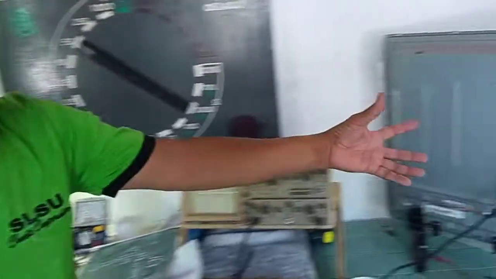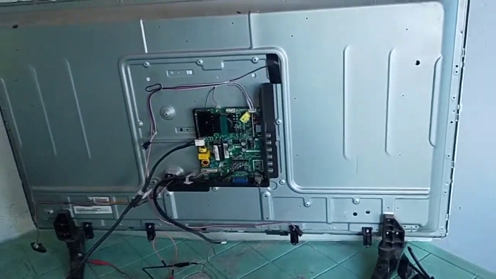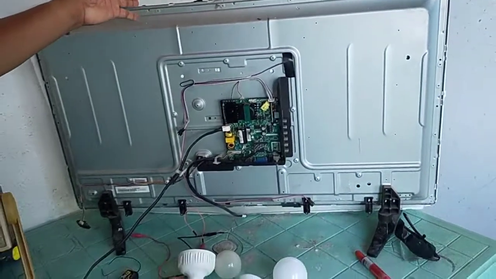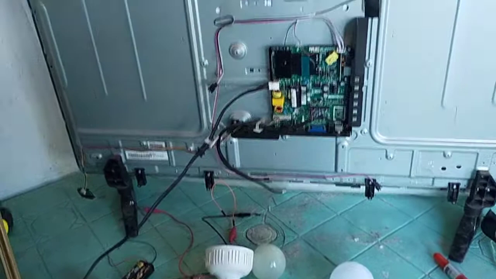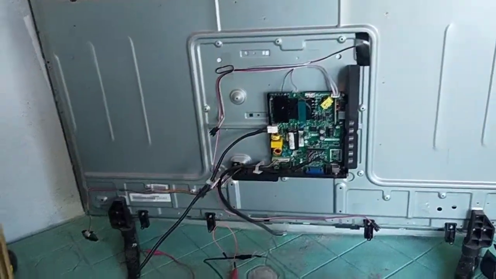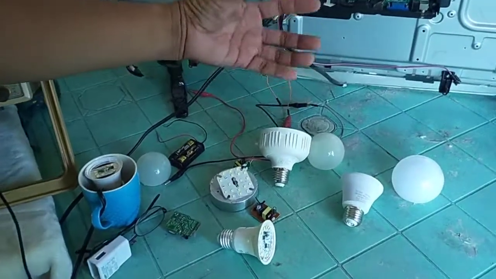That's all for now. By next meeting, probably I will be sending video clips again discussing the LED TV, explaining the internal screen as well as the processes of the signal flow across the mainboard, as well as this LED bulb, which will be discussed in the next video clip.